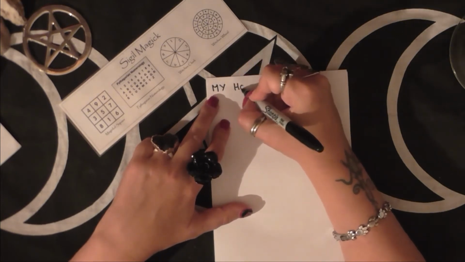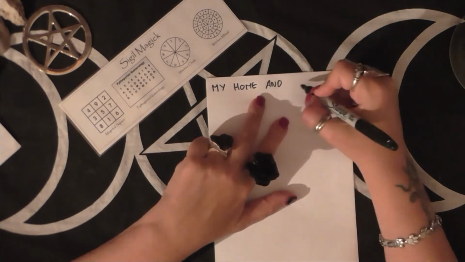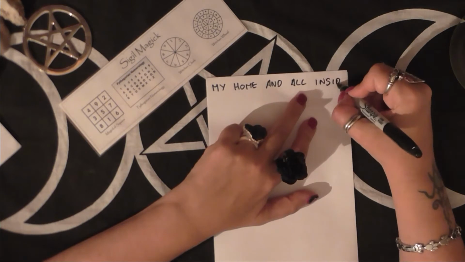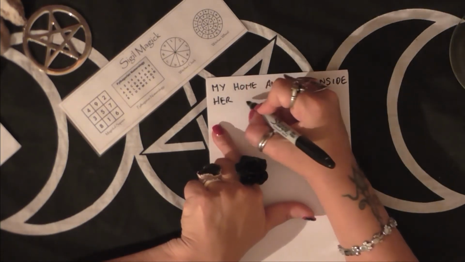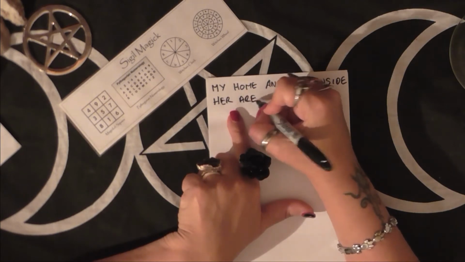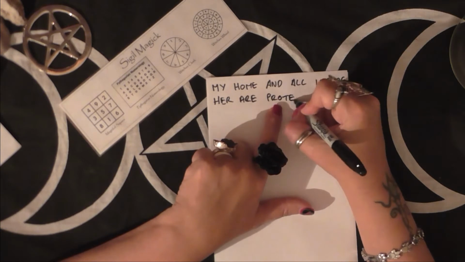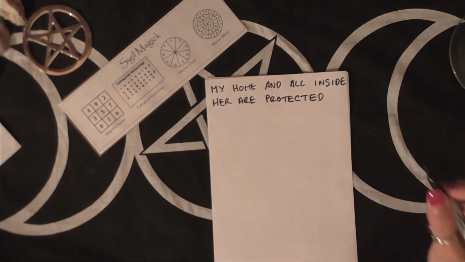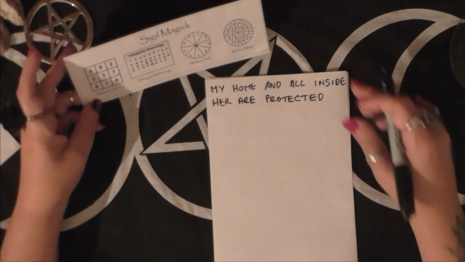My home and all inside her are protected. This is a perfect example of how we're going to use our numerology. Okay.